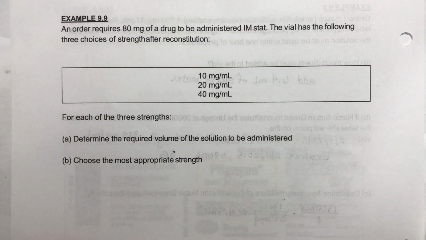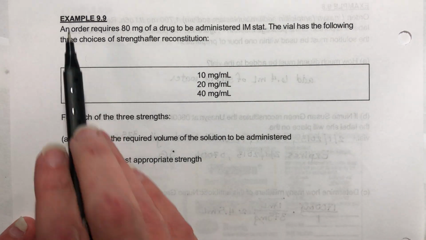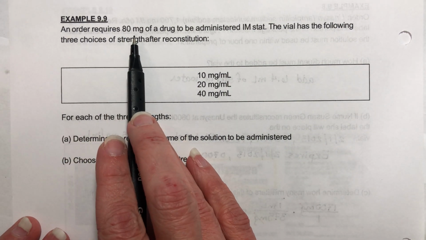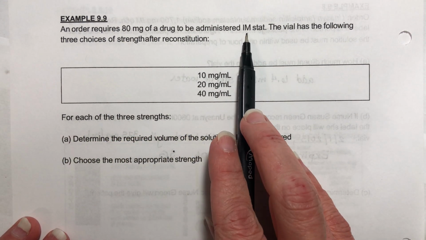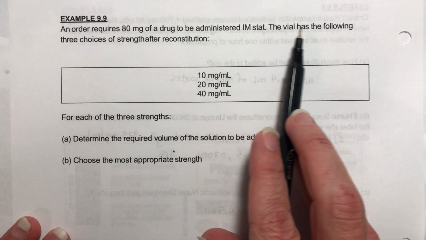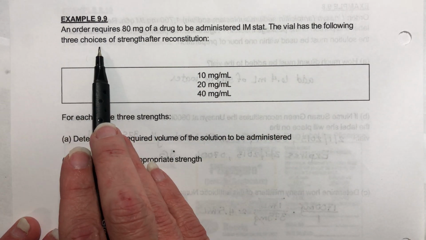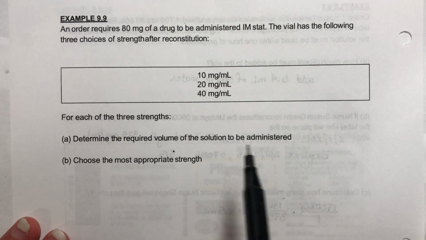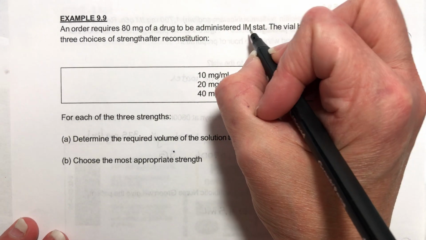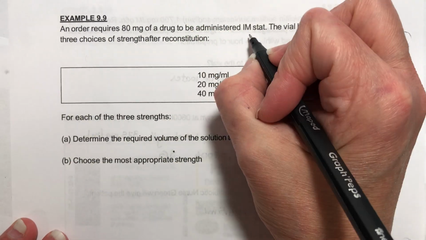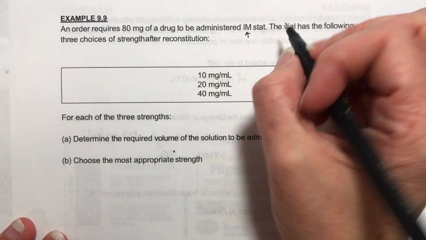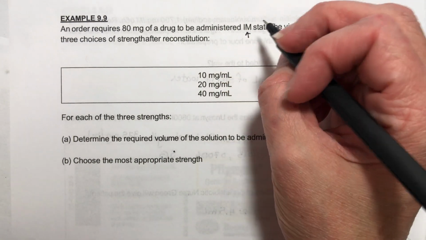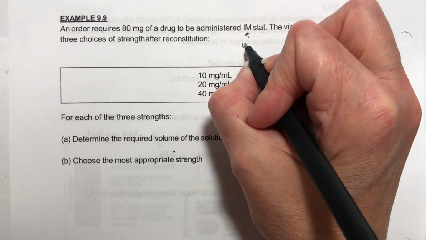Chapter 9, Part 3. Example 9.9. An order requires 80 milligrams of a drug to be administered intramuscular stat. The vial has the following 3 choices of strength after reconstitution. One thing we need to know here before we keep going is that an IM injection is usually less than 3 milliliters.